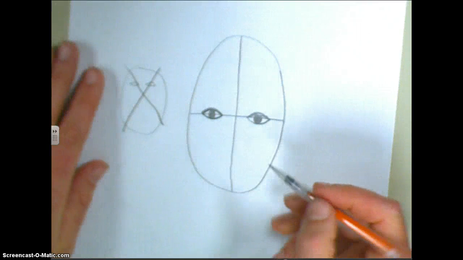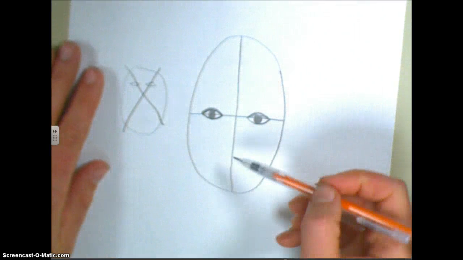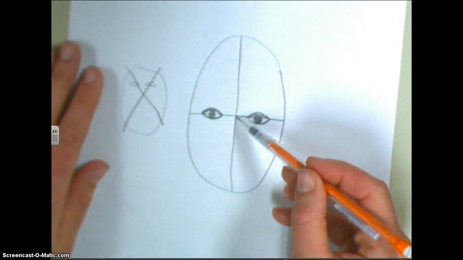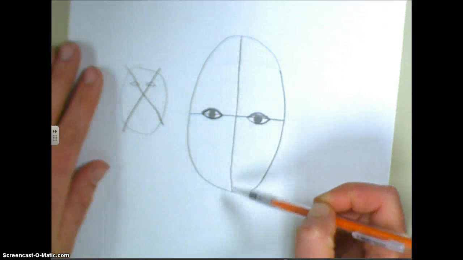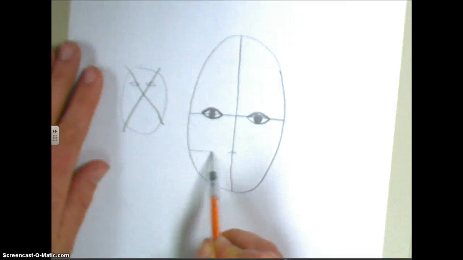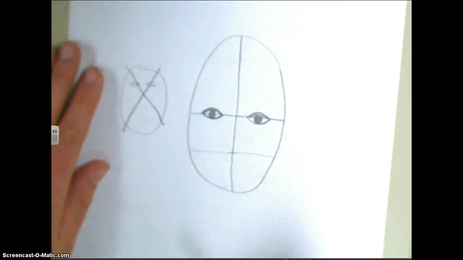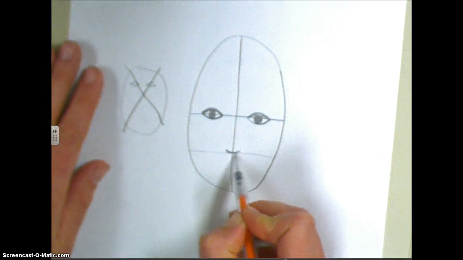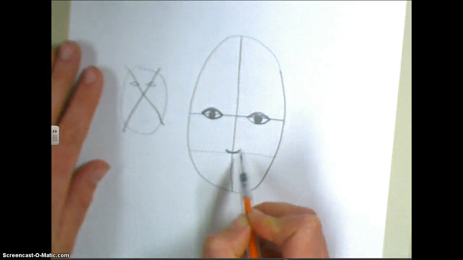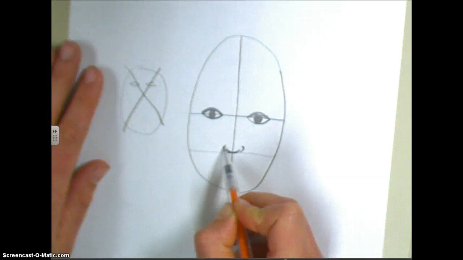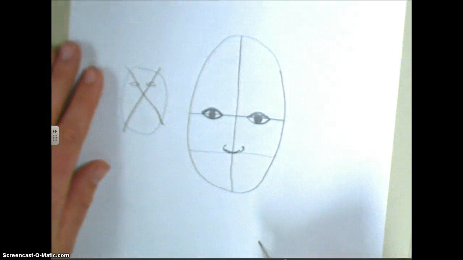Now, once we have the eyes in, we're going to split our face into one more section. From right here in the middle of the cross to the bottom of the chin, we're going to find the middle of that line right there. And we're just going to draw a very light guideline across the middle, splitting the face once more. Now, this is the nose, so I'm going to do a little curve, just a very subtle curve with two little kind of parentheses on either side, just like that.